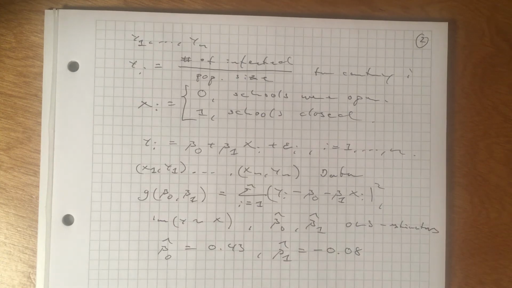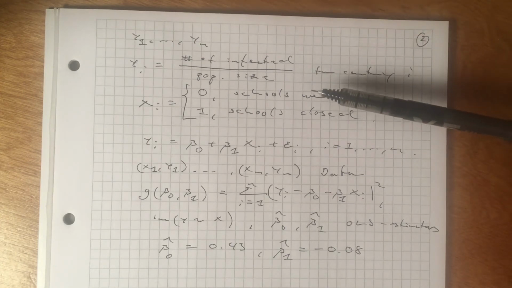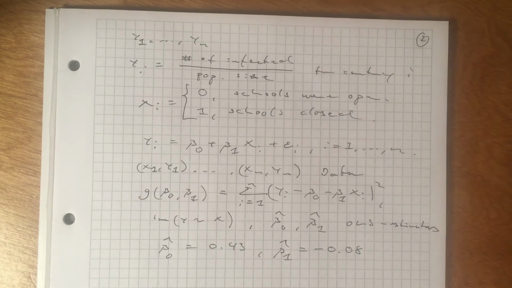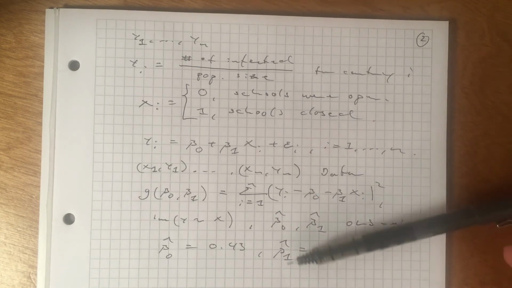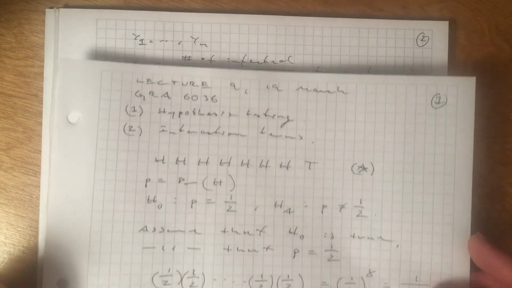Based on these numbers, we might be tempted to conclude that closing the schools did have an effect on the share of infected people in the population, because this is a negative number. We can say that closing the schools decreased the number of infected people by 8 percentage points. But we would then conclude a bit too quickly, and here the reasoning is the same as with the coin tosses. Let me go back to the coin tosses.